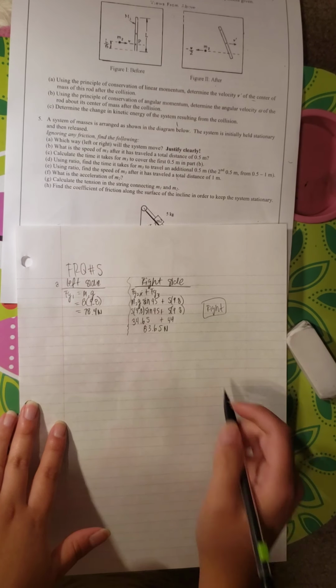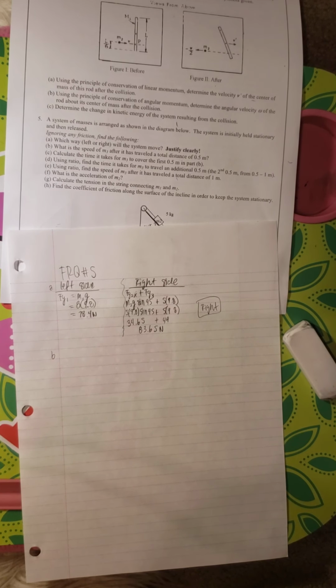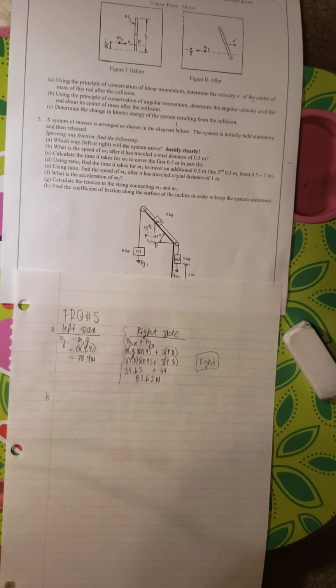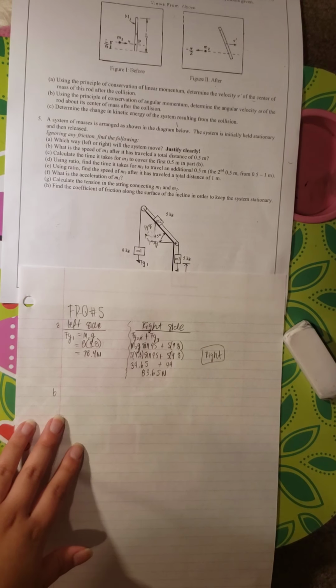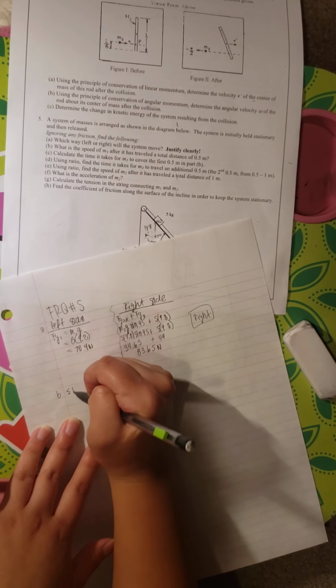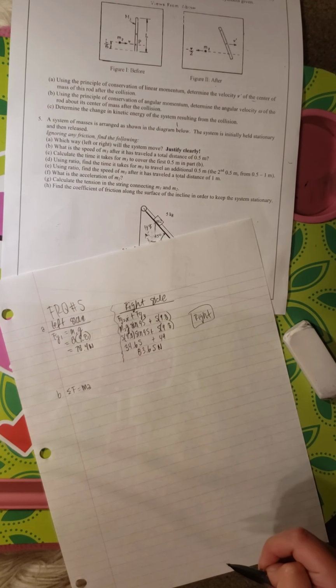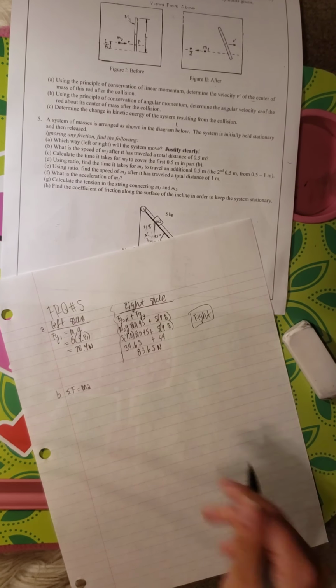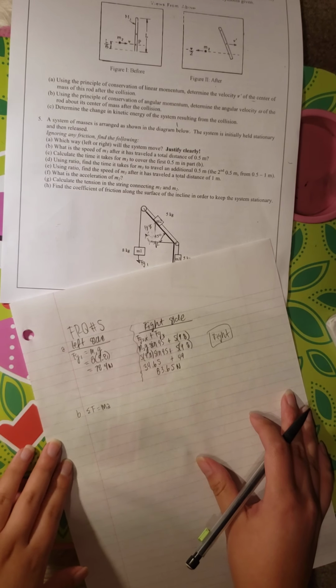Okay, part B. What is the speed of m3 after it has traveled a total distance of 0.5 meters? Okay, so let's go ahead and find acceleration for the whole system.